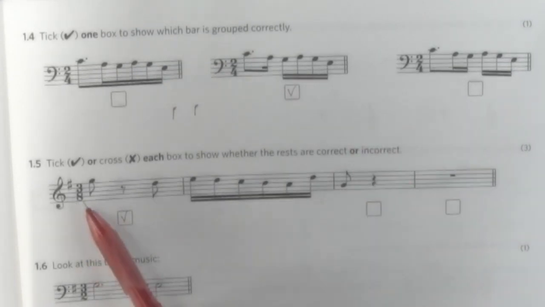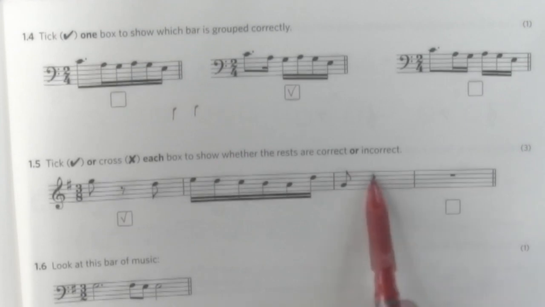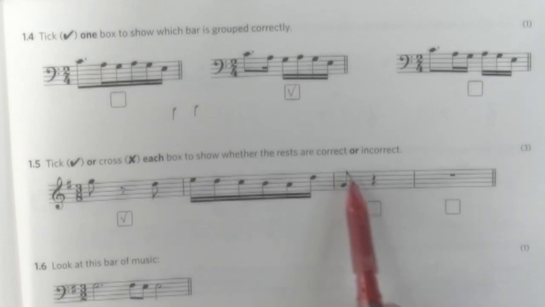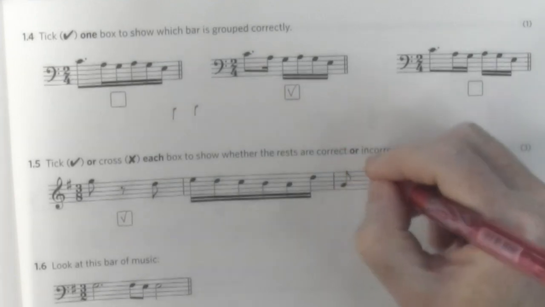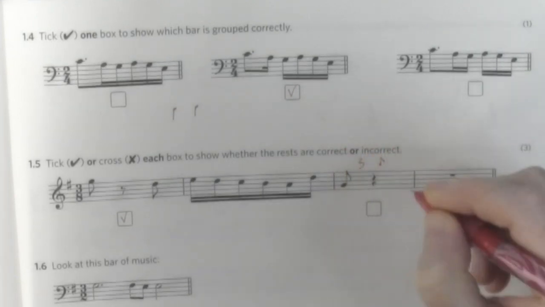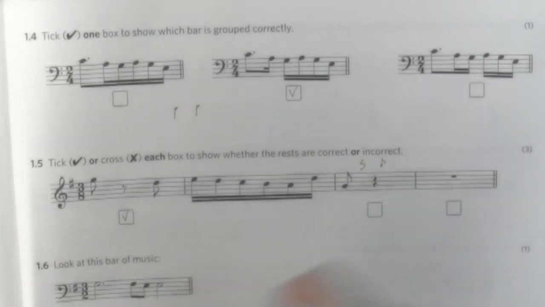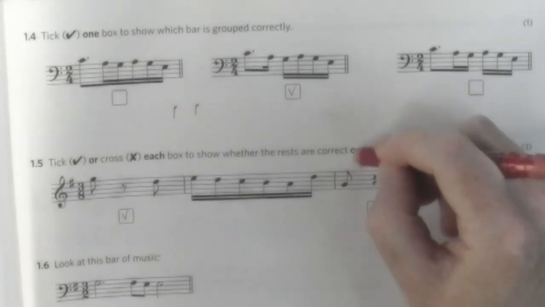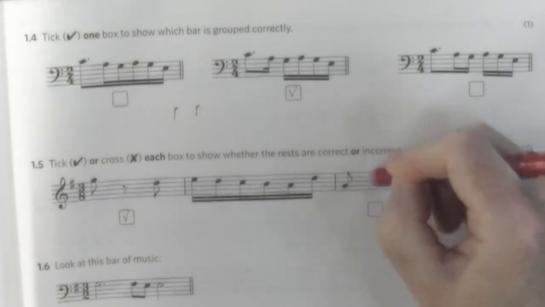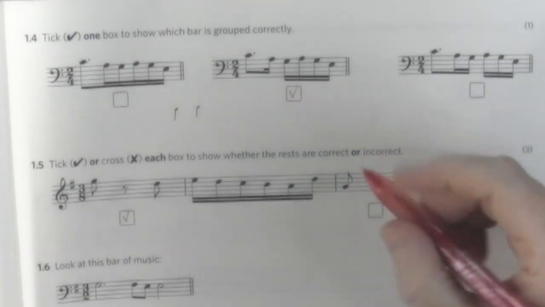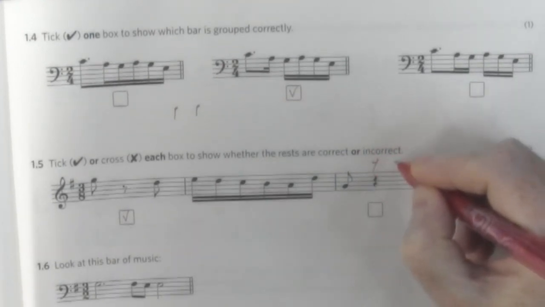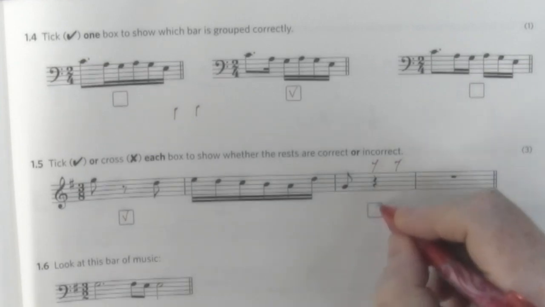In 3/8, in 3/4, we can't merge the second and third places. The first 2, yes, so it could be possible to do this, but not the other way around. So the only possible answer here would be to separate the countings in this way. So this is incorrect.